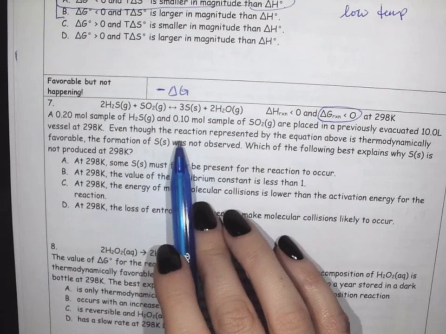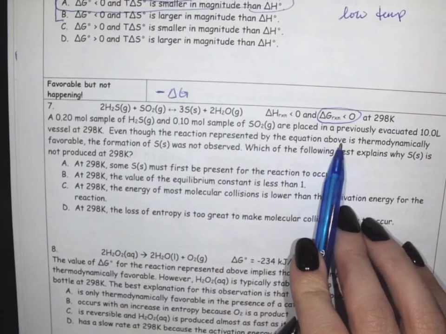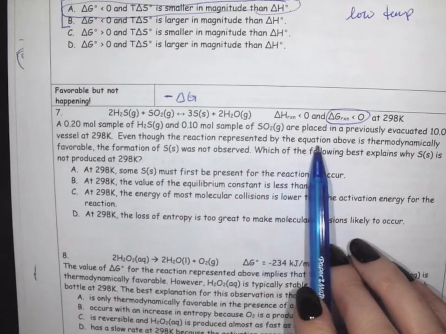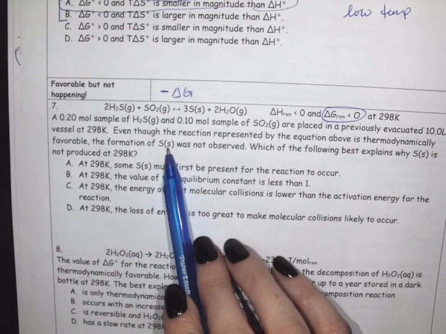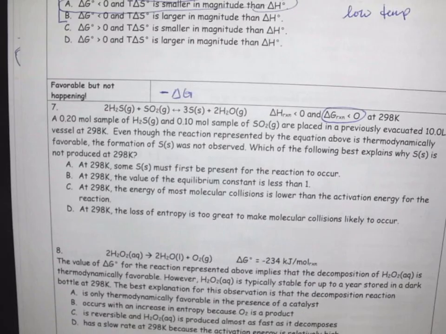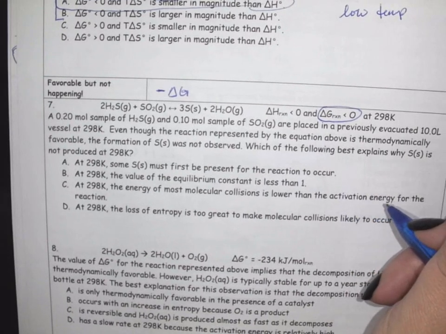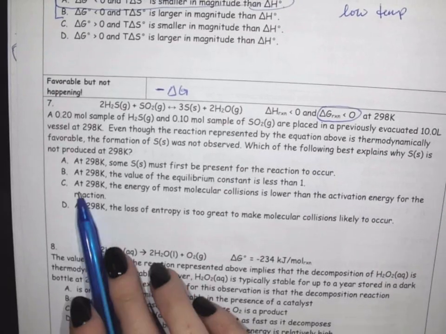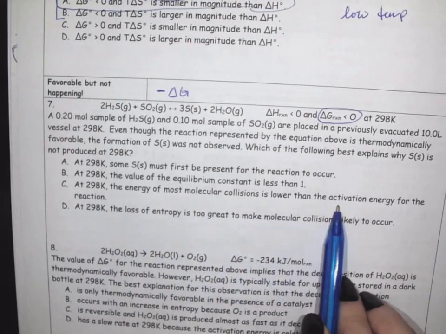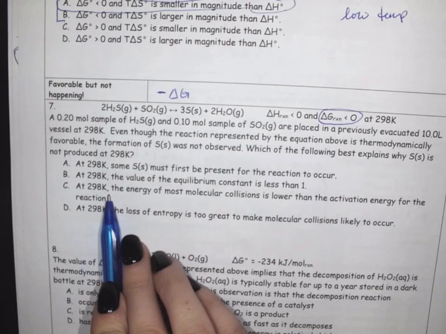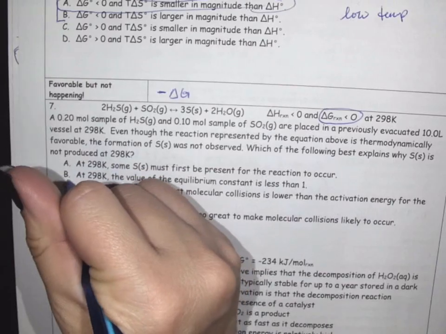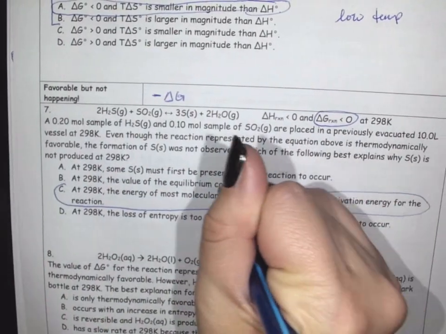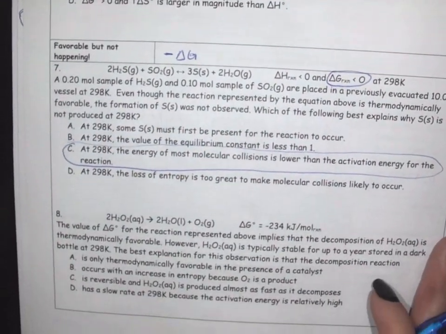And it says, even though the reaction represented by the equation above is thermodynamically favorable, the formation of the sulfur was not observed. And so, like I was telling you, this only occurs when we're dealing with a large activation energy. Right here. So at 298 Kelvin, the energy of most molecular collisions is lower than the activation energy. The activation energy is too high for the reaction to occur.